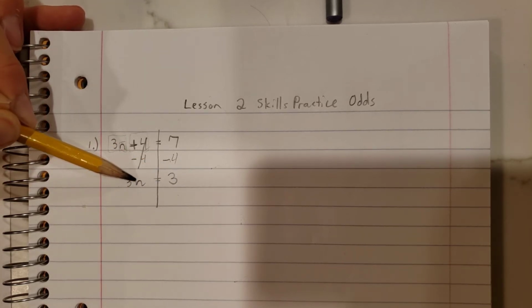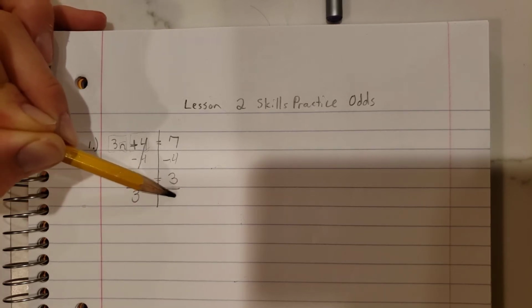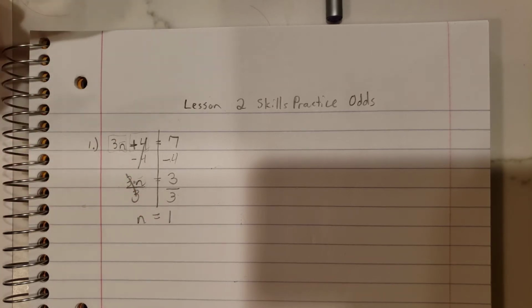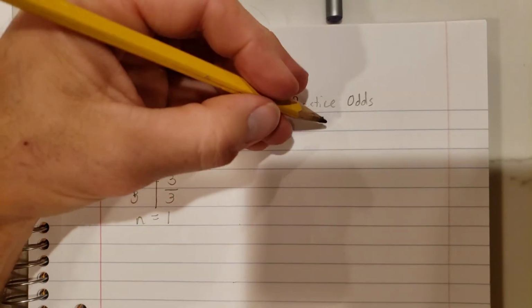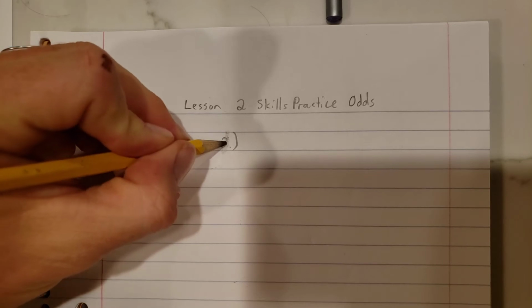Now I look at the operation next to the variable. That's going to be multiplication. So we do the inverse, which is divide. We get n equals 1. All right. Number 2. Nope, I'm doing the odds. Number 3.